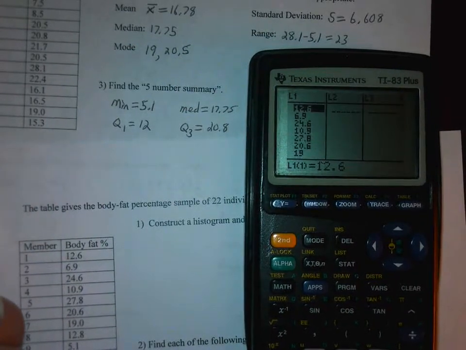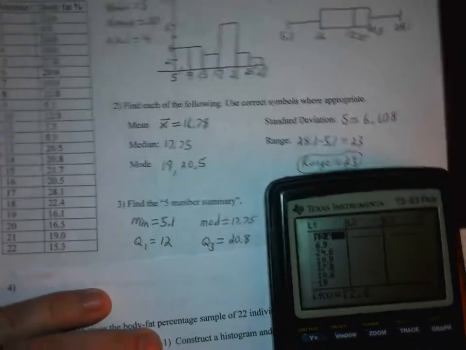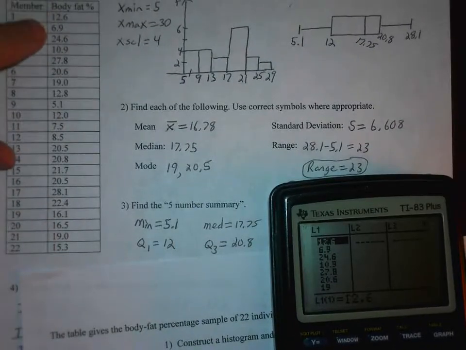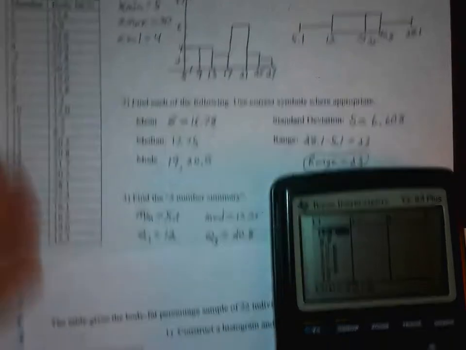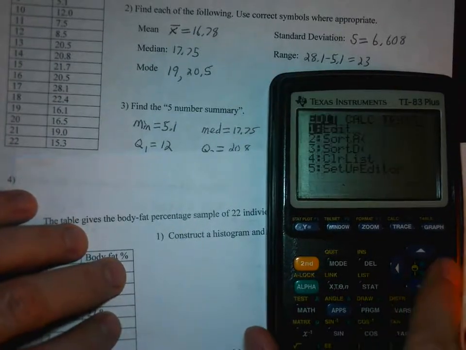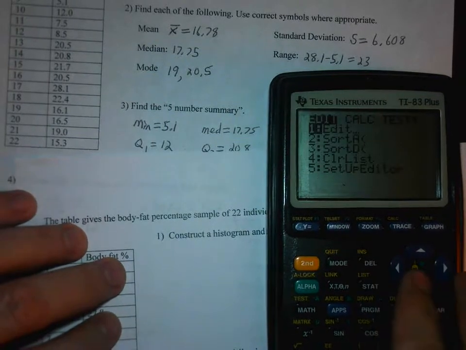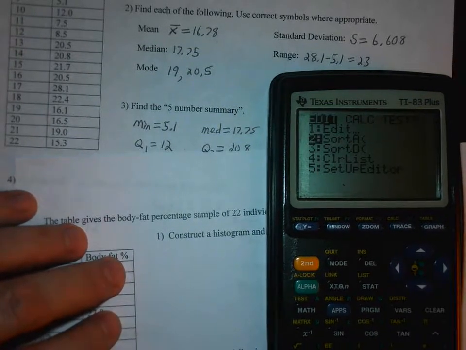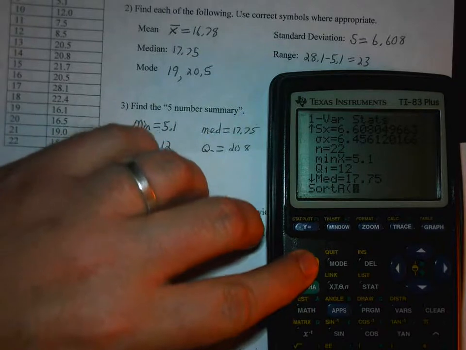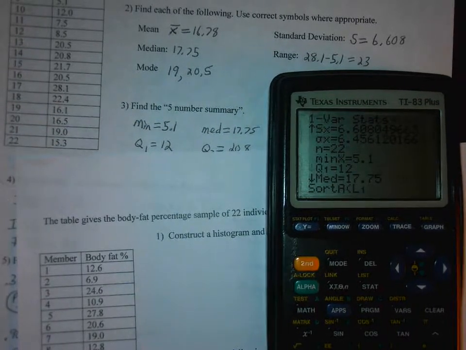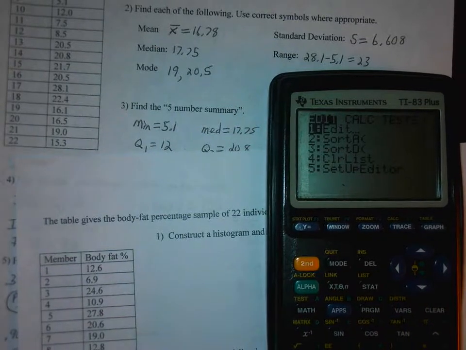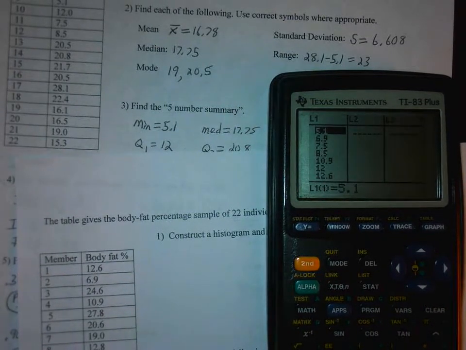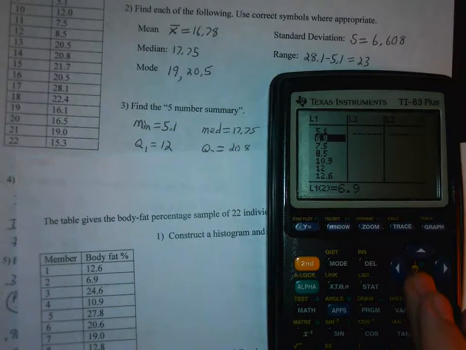The original list was how I entered them: 12.6, 6.9, 24.6, and so on in that order. Well, those are not in order from smallest to largest. So stat, SortA, second 1 for list 1. It'll say done, and then when you go into your stat and then enter, it'll have them listed in order. So 5.1 was the smallest, and then 6.9 and so on.